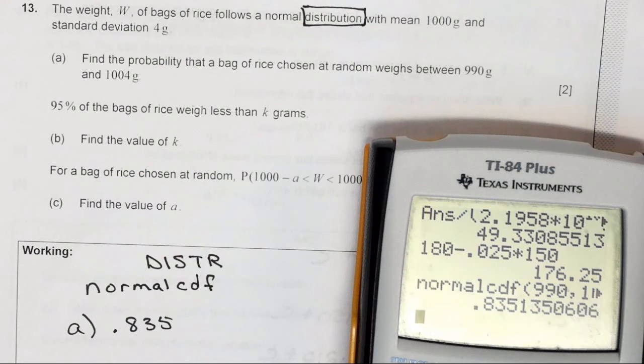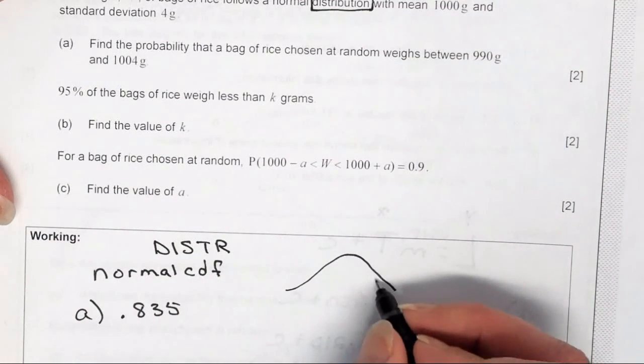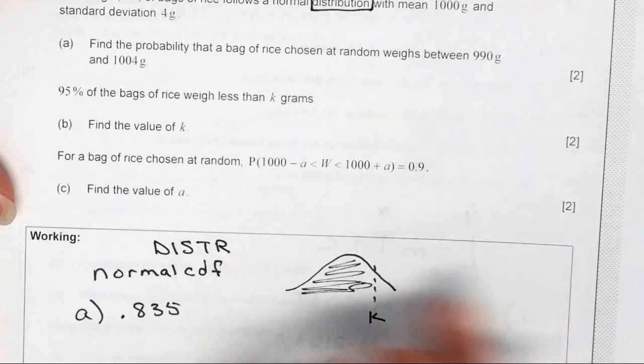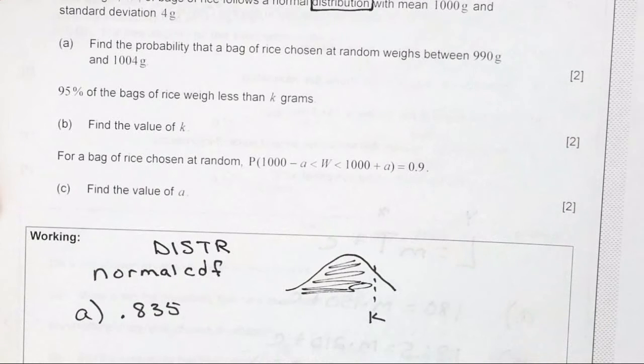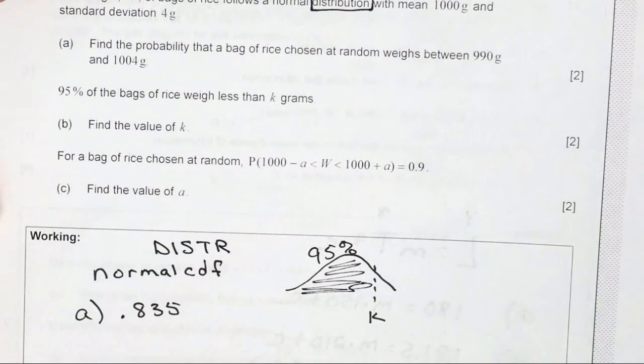If 95% are less than a certain value, that means that value K is right here, right? And here's all the other bags of rice. Are you with me on that? Sure. So this is 95% of them.